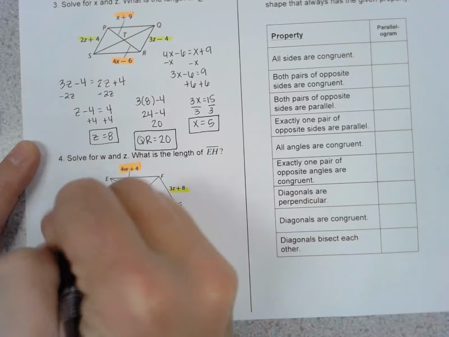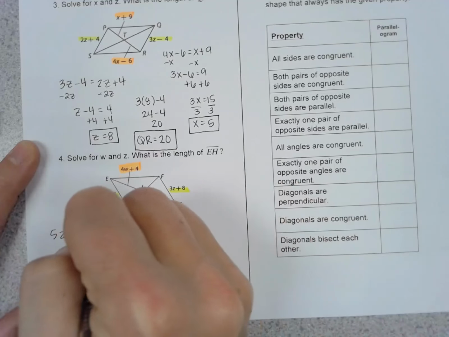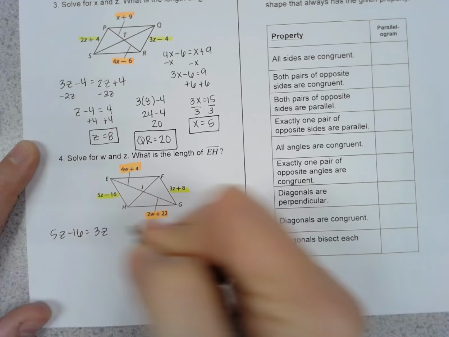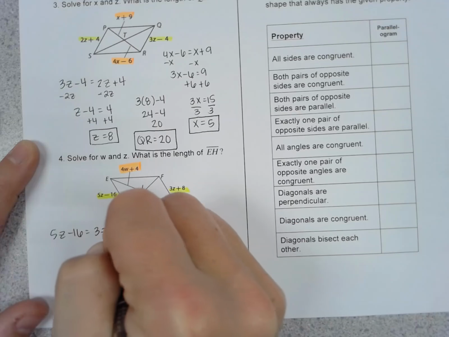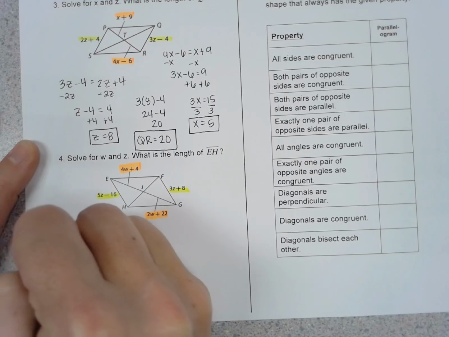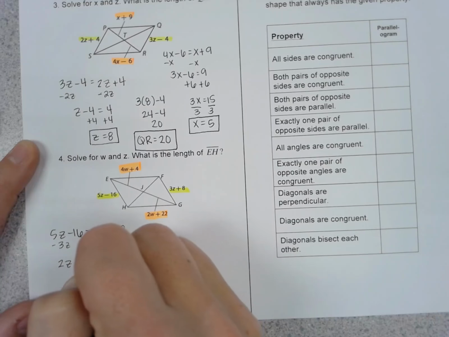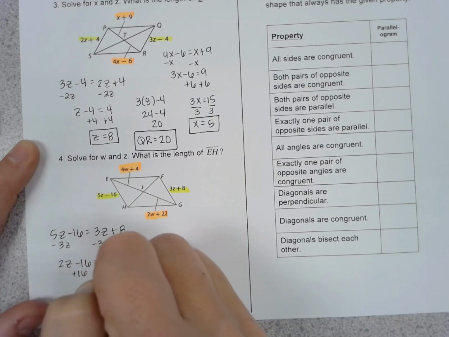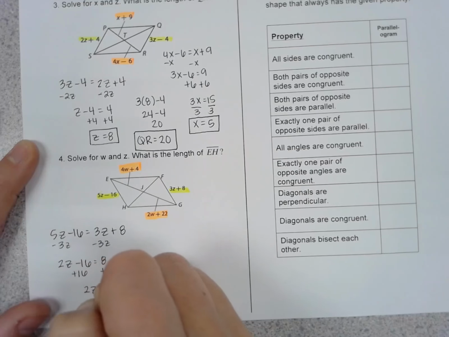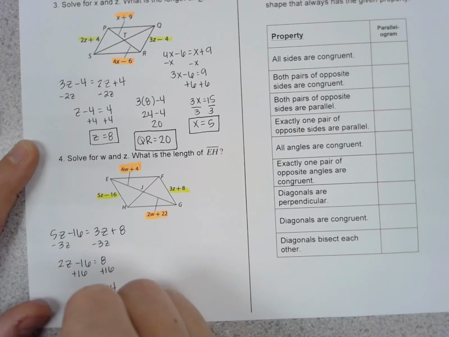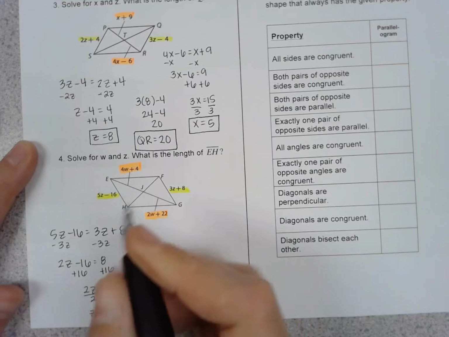So 5z minus 16 is equal to 3z plus 8. And so I'll start by going through and solving for z. So I get 2z equals 24, so z equals 12.